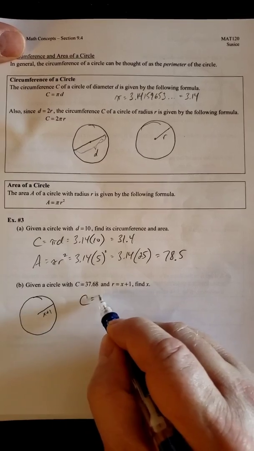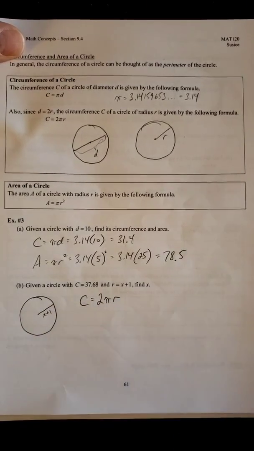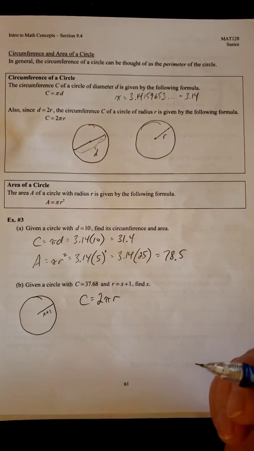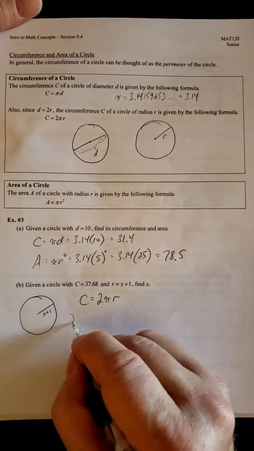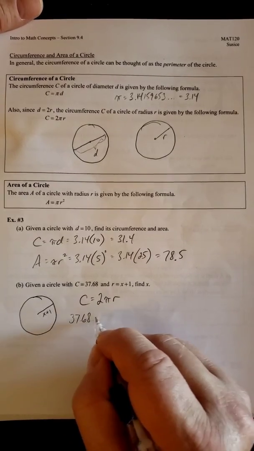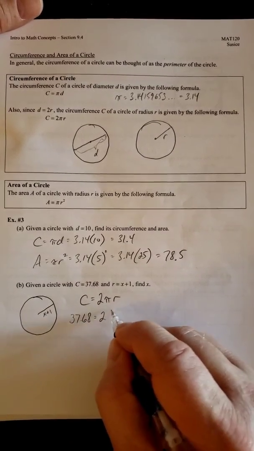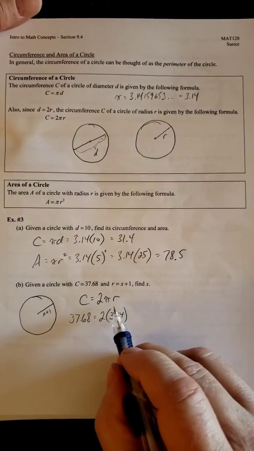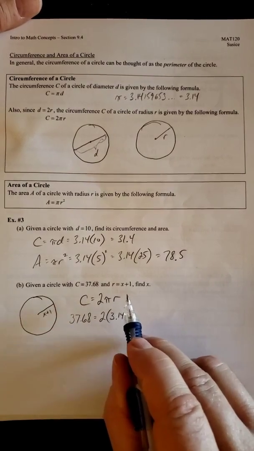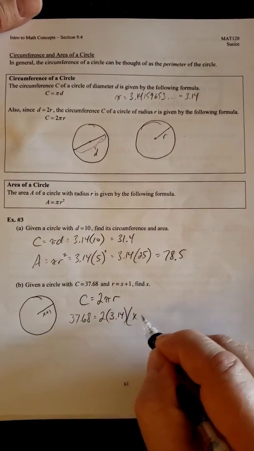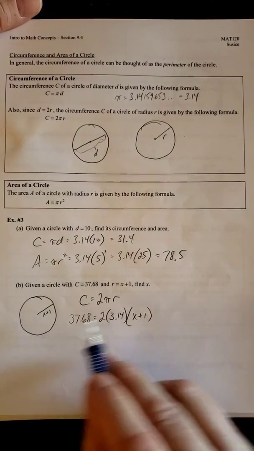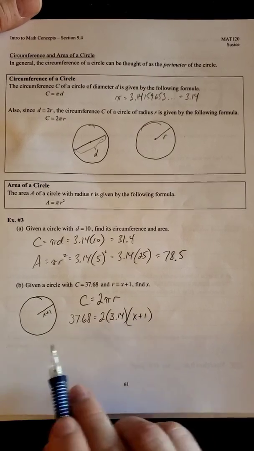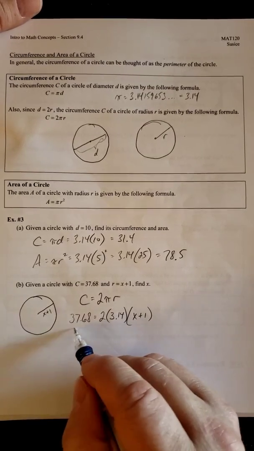So if we start with the formula, we can then start to replace stuff. We know that C is 37.68, so we can replace that in our problem. And we replace the pi with 3.14. Now the r, we want to be careful because it's an expression, so we should wrap it in parentheses: x plus 1. Now this is a lot nicer because the only thing we don't know is x.